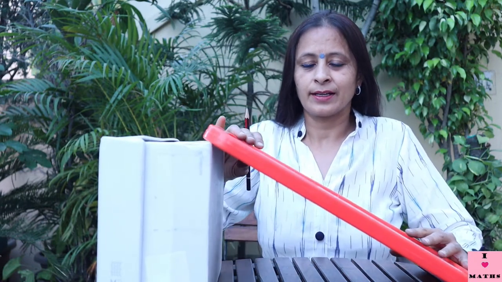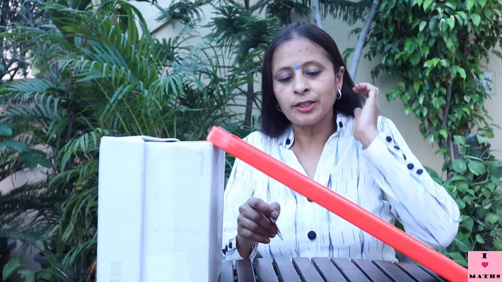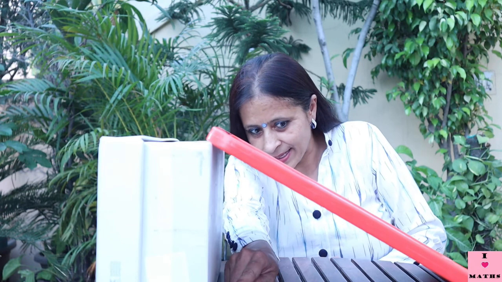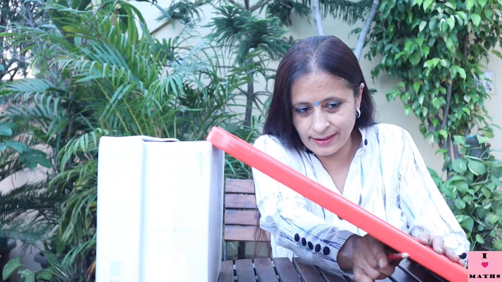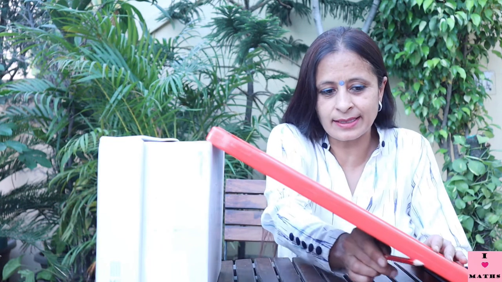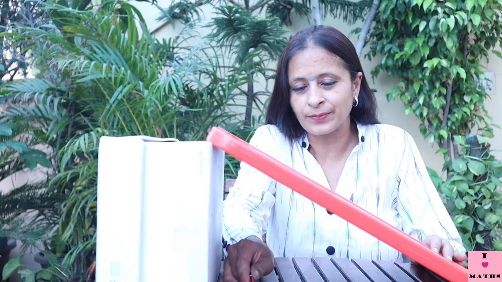If I keep the shoe box like this and make the slide like this, you have to look at this angle, the angle which is made by the slide and the ground.